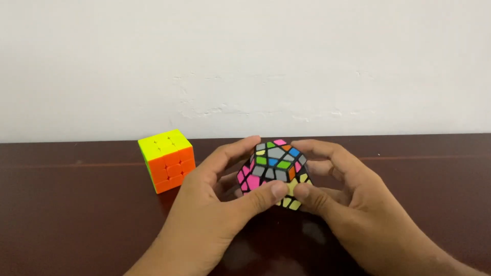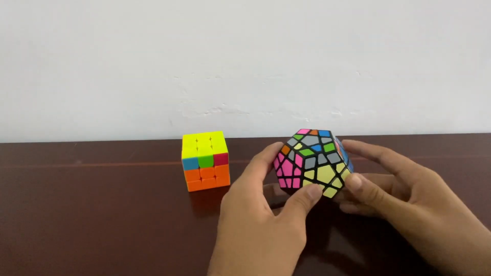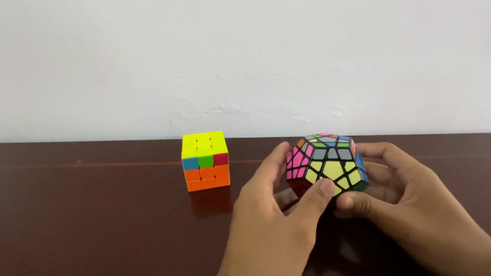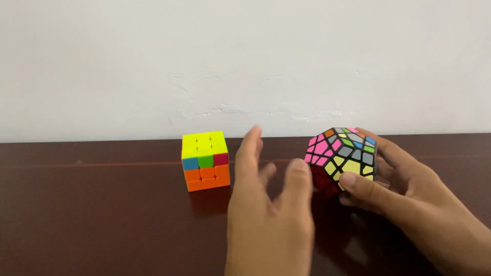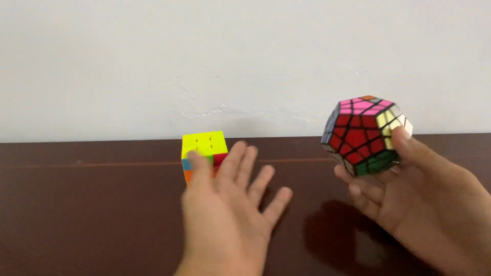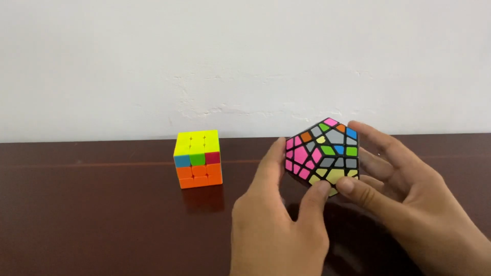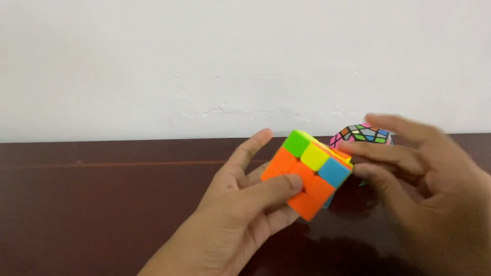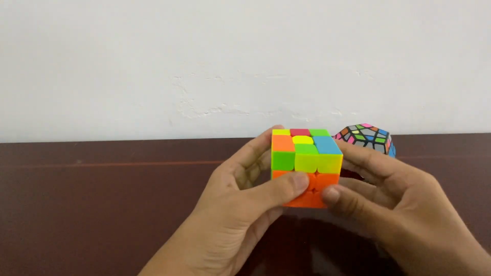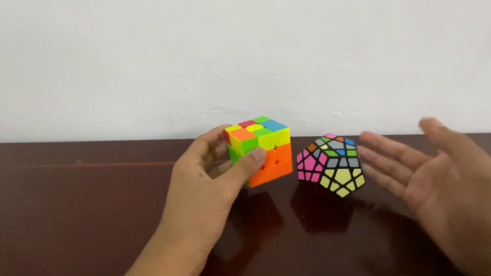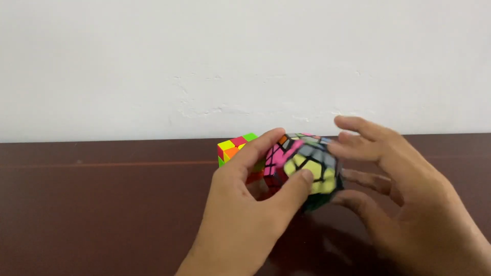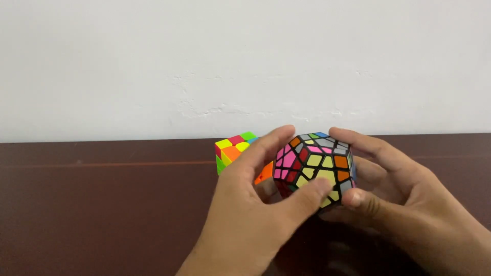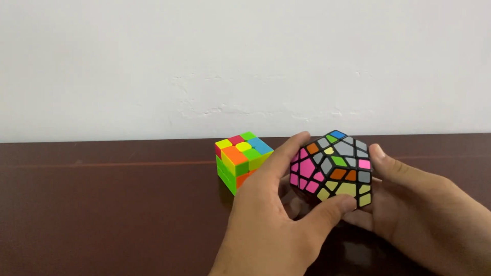And now we're going to come to the last layer. So guys, this is going to be the last layer in Megamix. So how do you do that? Similar to 3x3, but there are slight differences, or a different way of going through it. In this case, as you can see, is the basic case that you get, the dot case, like this. How do you do this? Very easy. Just do F, R, U, R prime, U prime, F prime. The same thing that is in 3x3.